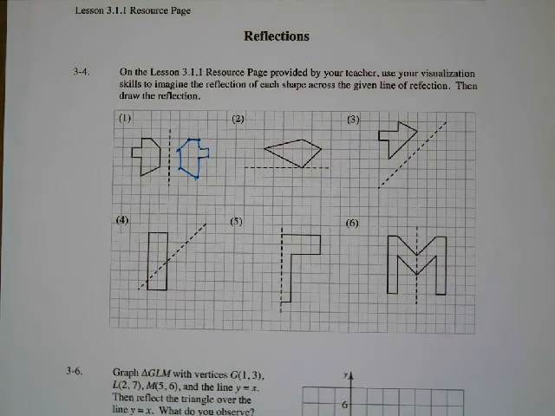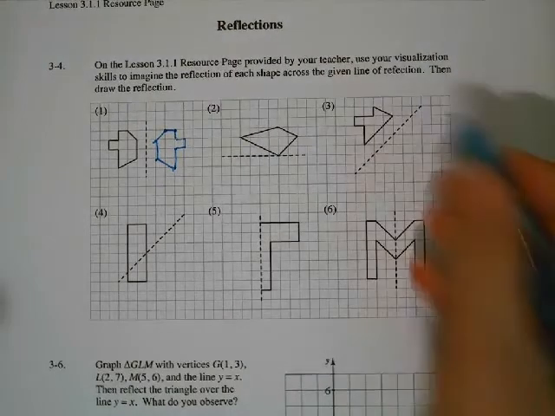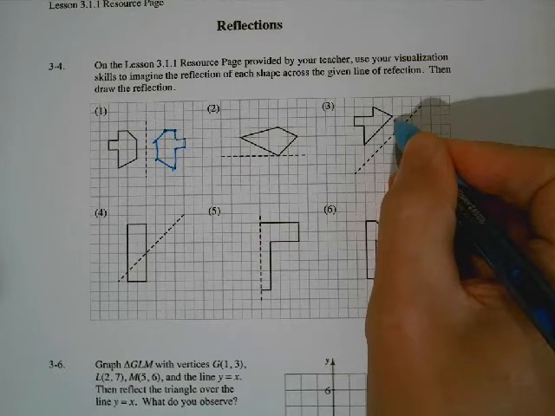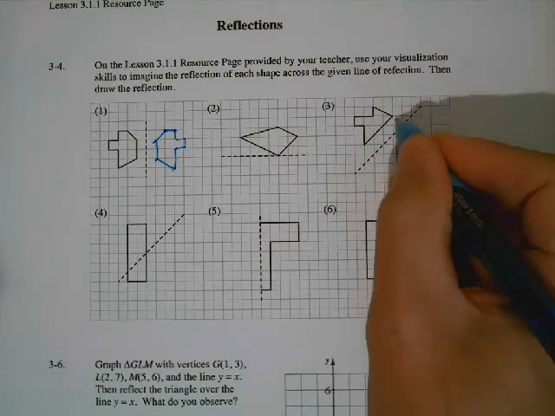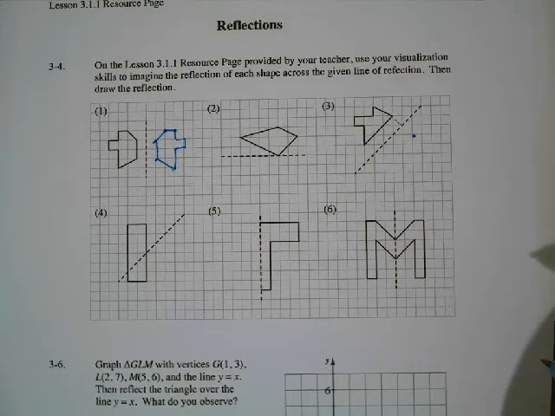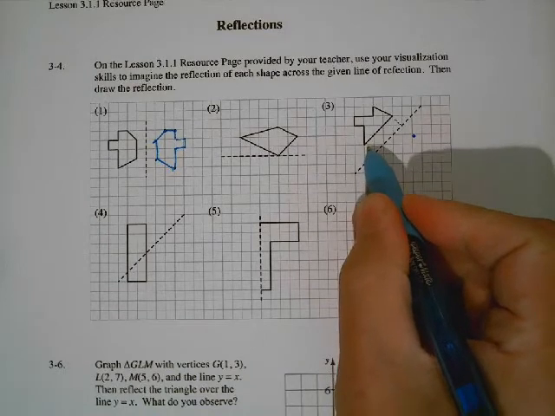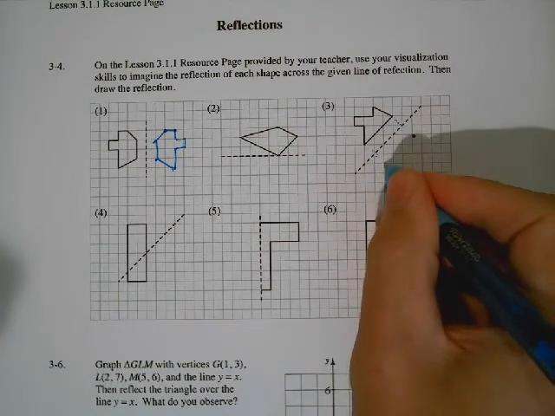All right, I will also do number 3 with you. Number 3 is a little bit weird because we have a diagonal line, but remember we have to be the same distance to the line of reflection. So when we do that, the distance needs to be perpendicular to the line. So this corner here ends up being this corner right here. And then this corner is diagonally, see, going diagonally through there, right here.